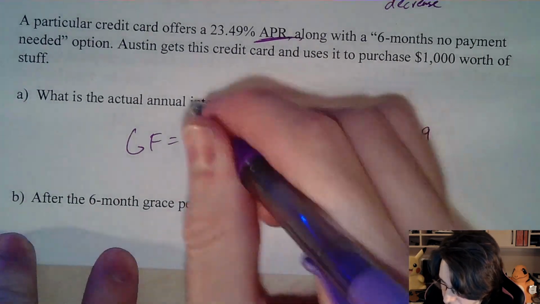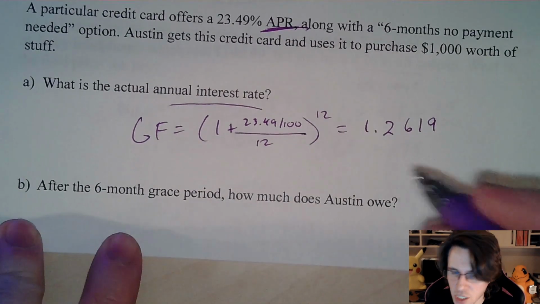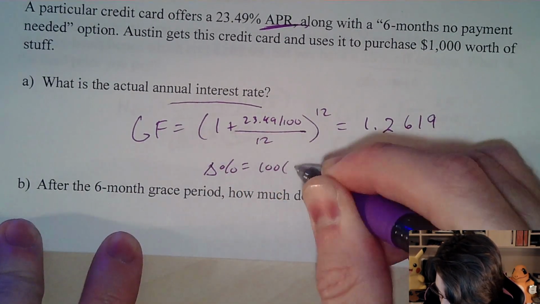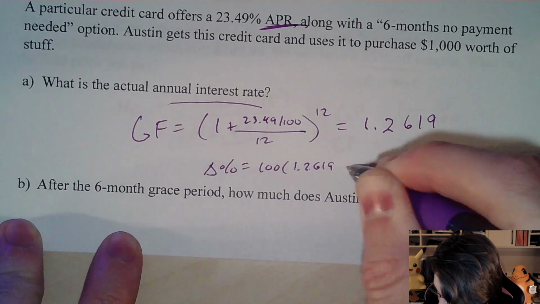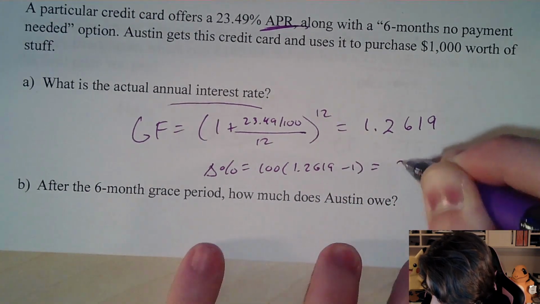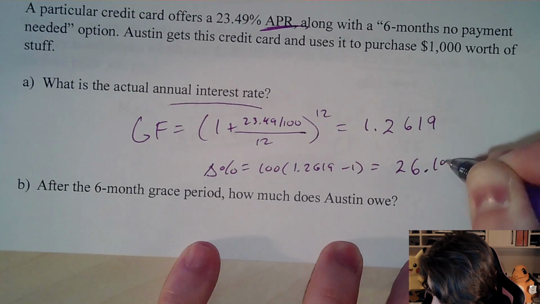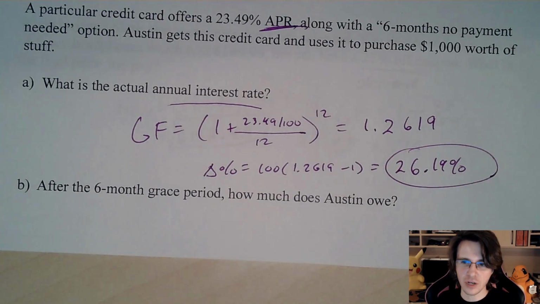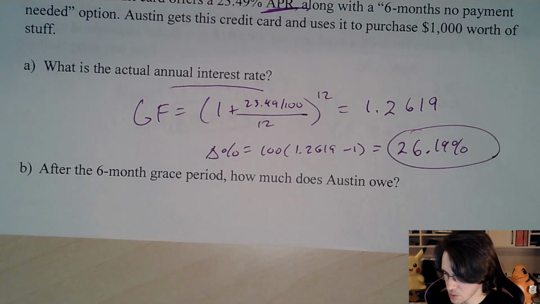1.2619 for the growth factor. Interest rate, that's a percentage. So our change in percent is actually 100 multiplied by 1.2619 minus 1, which is 26.19% as the actual interest rate. Don't need the word increase here. Obviously, it's increased. They're charging you more money.